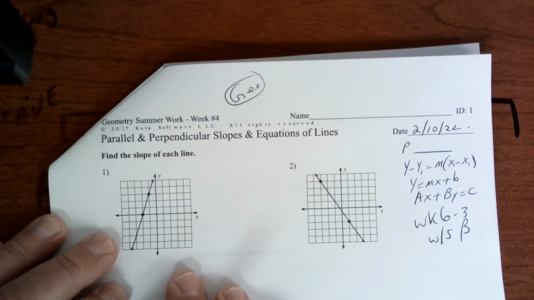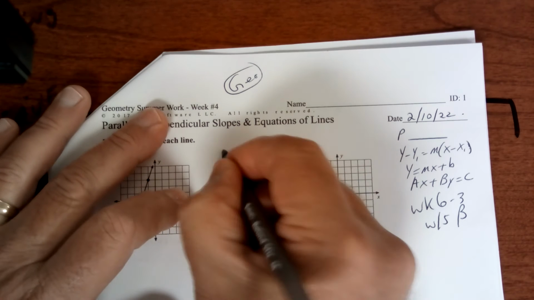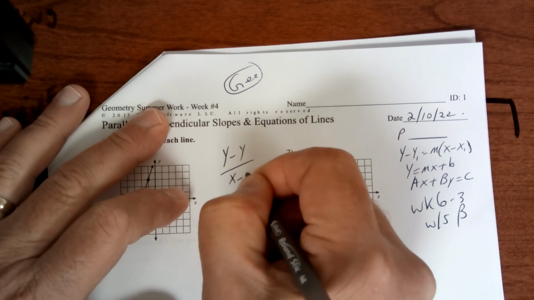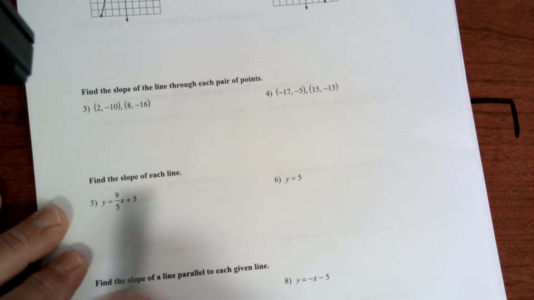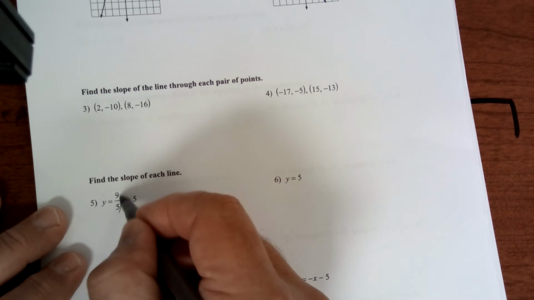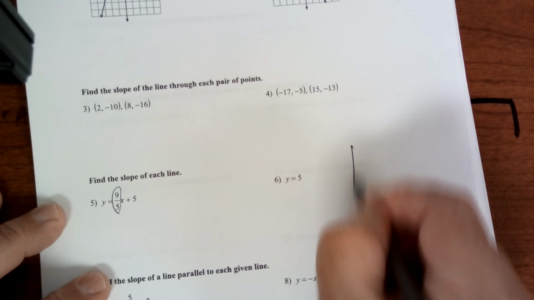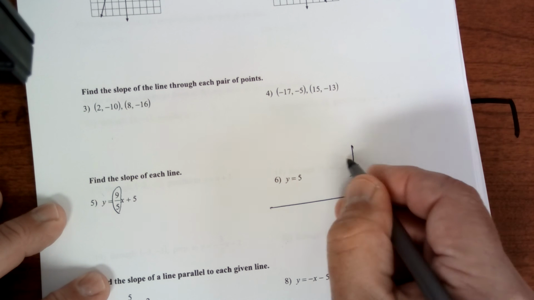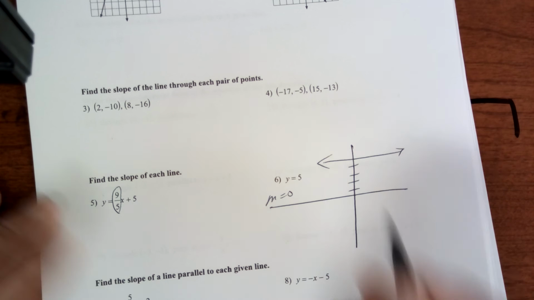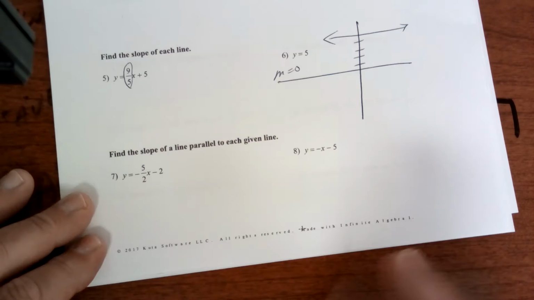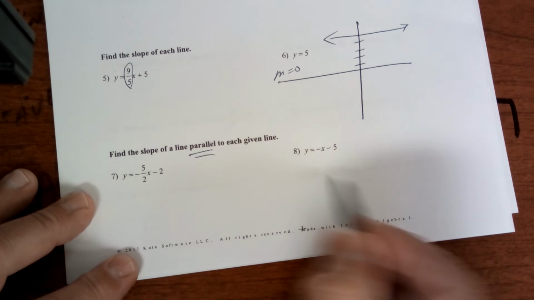Okay, so today you have this worksheet. You have to find the slope on these. So you might want to write down your equation. These right here, you have to find the slope. This one, it says find the slope. Well, there's your slope right there. This one's a special case. y equals 5. Looks like that. And so the slope is 0. It's a horizontal line. All right, this one says find the slope parallel, so you use the same slope. Those are easy.